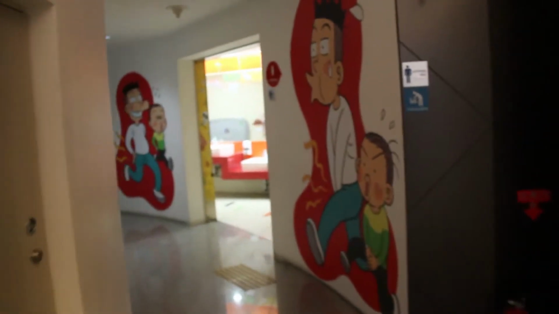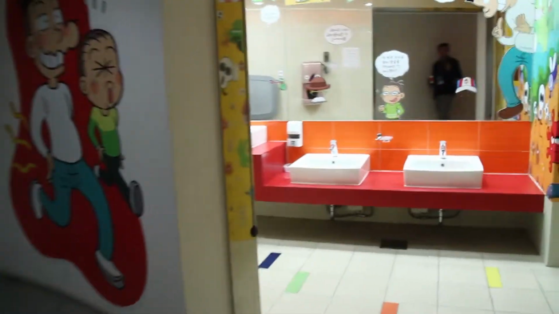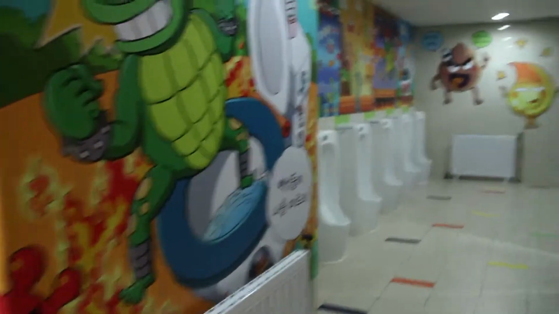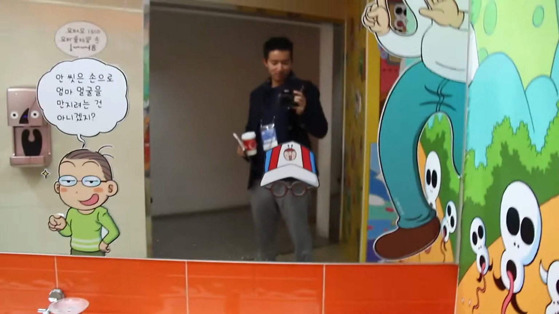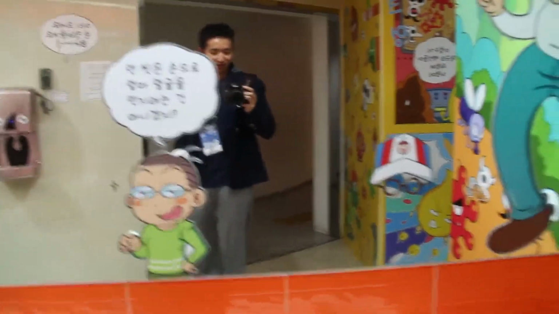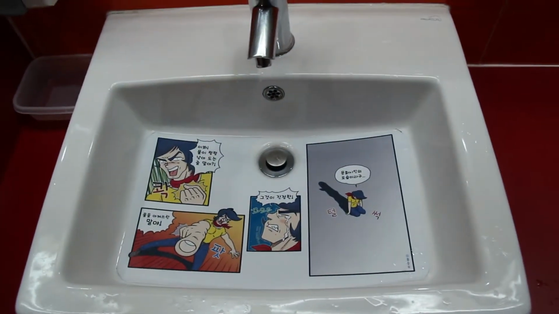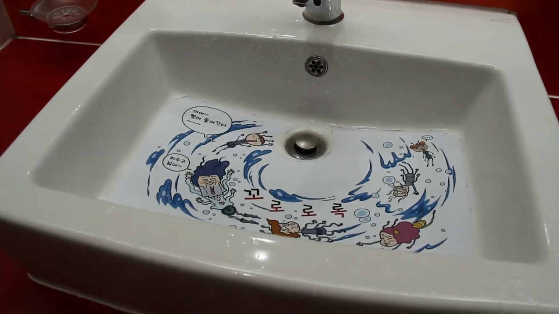I'm in the Cartoon Art Museum. It's probably the biggest cartoon art museum I've ever been to. Look how cool this bathroom is. Wow. And it beeps when you walk in. Isn't that neat? So if you're a little kid, you can go down like this, fit yourself in there. And there's even cartoons in the sink. Wow. This one too. How cool is that?